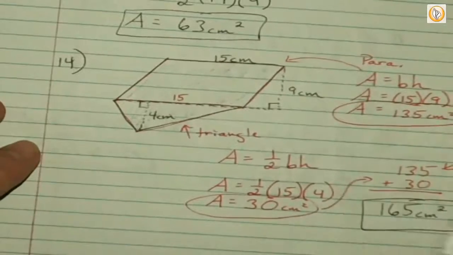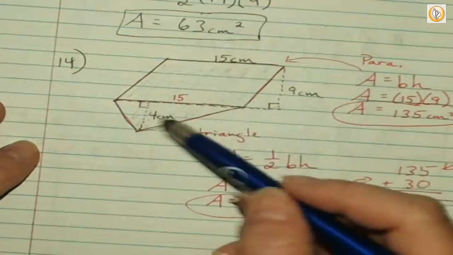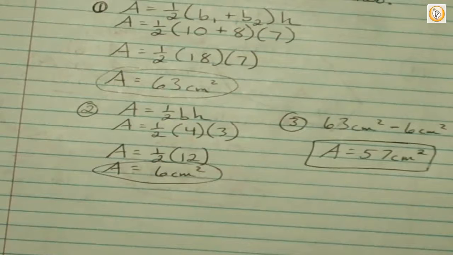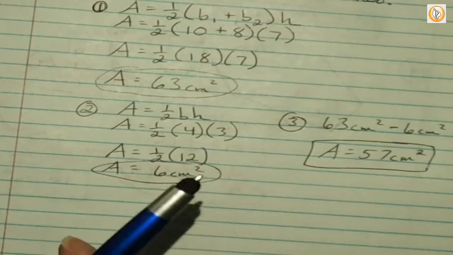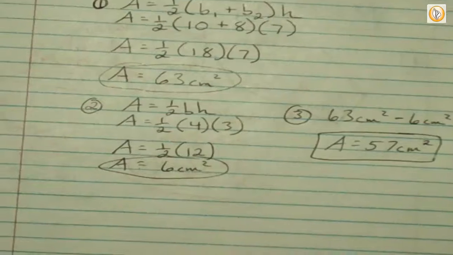On the other one, the whole thing was a parallelogram, and then we had the triangle. On number 17, look at the whole picture. Isn't it like a rectangle or a parallelogram, right? Yes, ma'am. Okay, so that is what you go by. Then you look at the part that's missing, and then you subtract it. That's right. Okay. Any other questions?